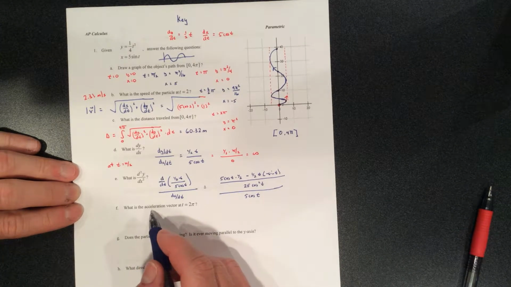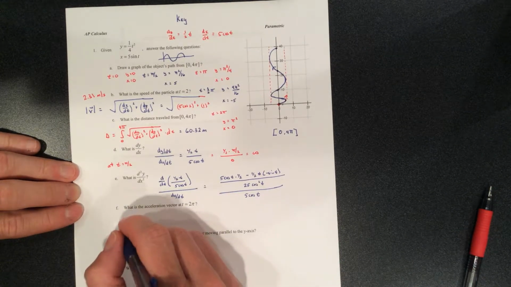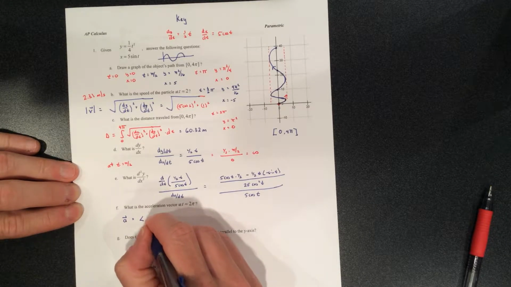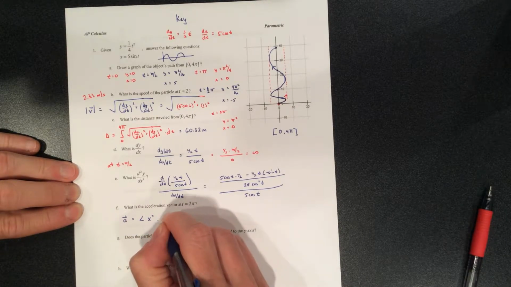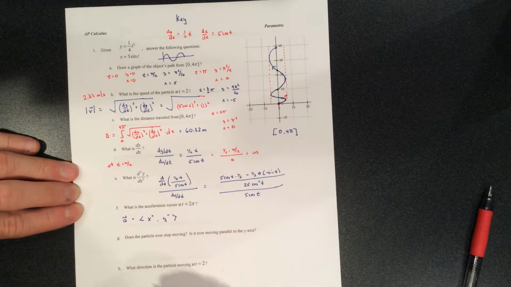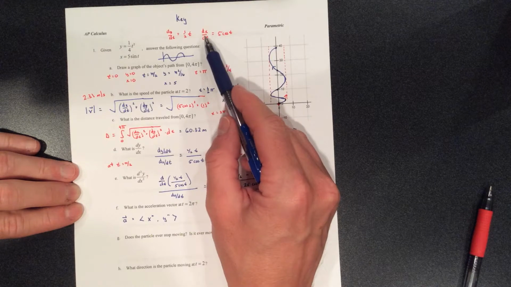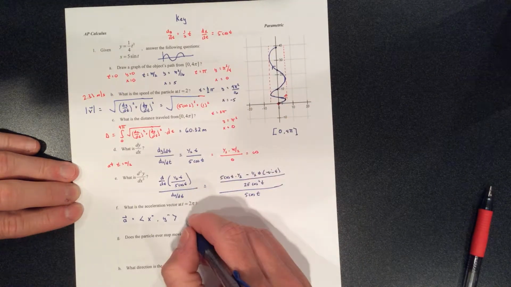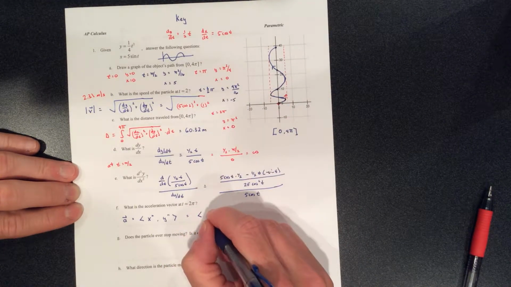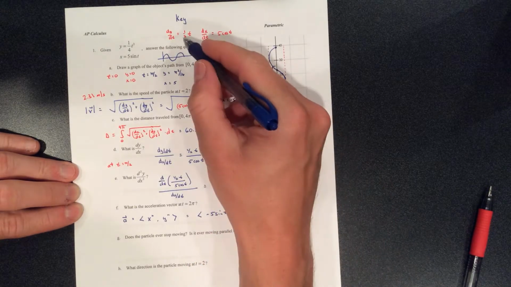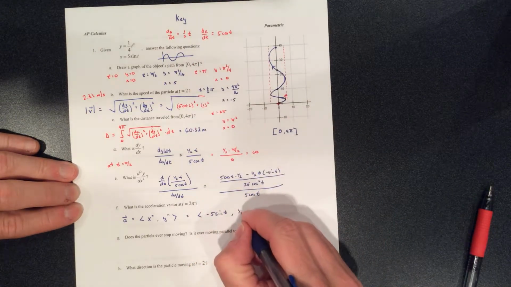Okay, the acceleration vector. The acceleration vector is just the second derivative of x with respect to time and the second derivative of y with respect to time. So what is that? Well, that's just the derivative of dx/dt and dy/dt. So that's negative 5 sine t, comma, the derivative of that, which is just 1/2.